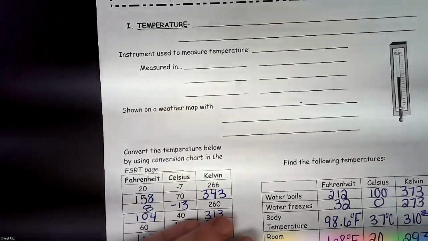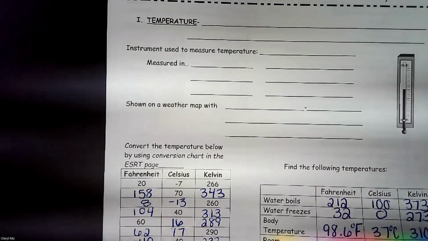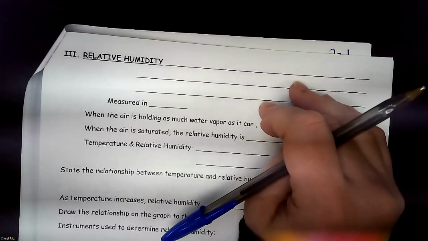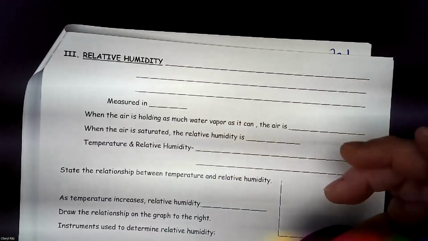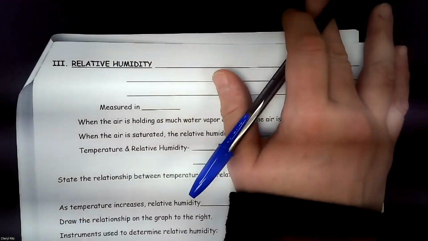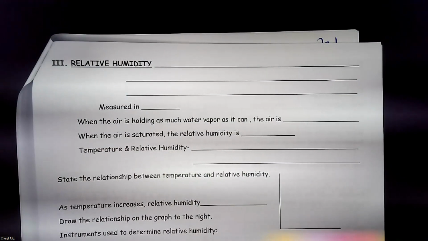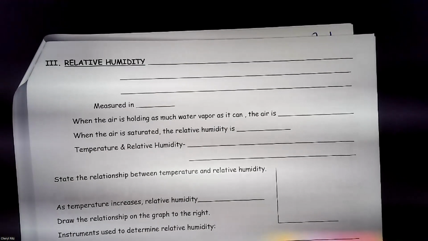We need to pick up where we left off on page 33. If I recall, we did the definition of relative humidity, right? Talked about how it's measured in percent. But we didn't fill in these blanks, right? Let's work through this. Relative humidity is very similar to how I figure out your grade. Your grades are how many you got right, out of how many you could have got right, times 100.